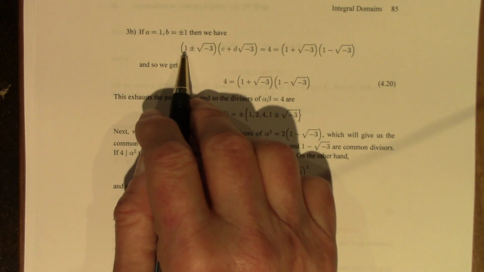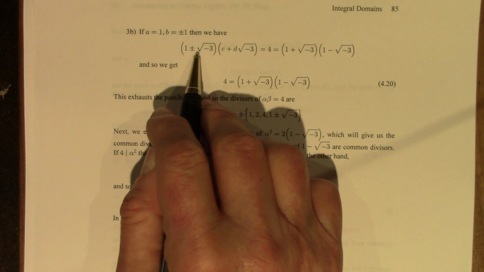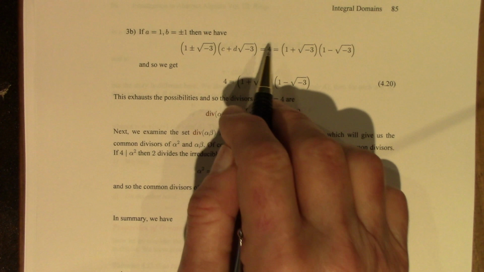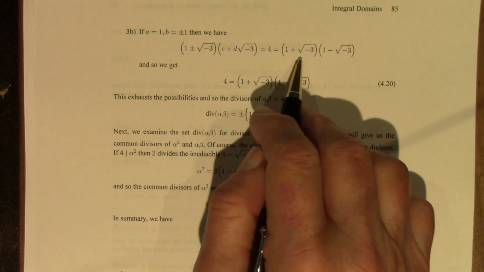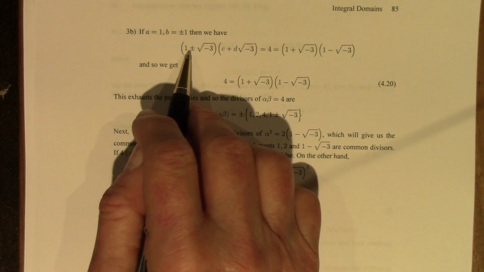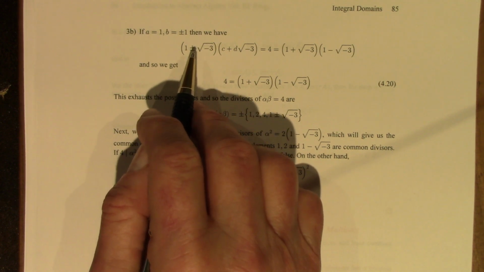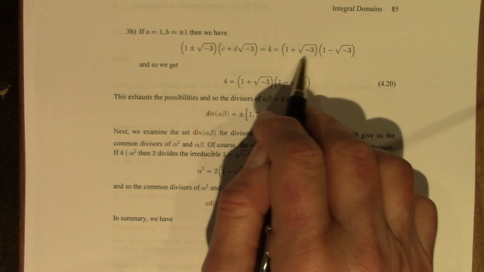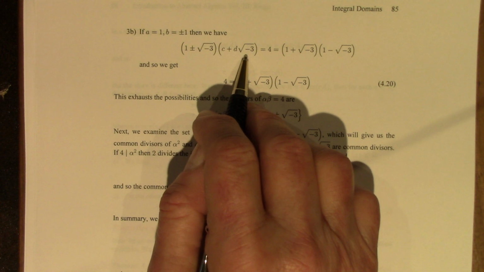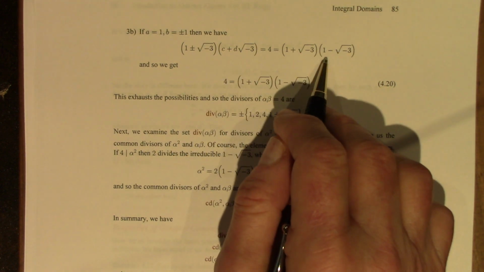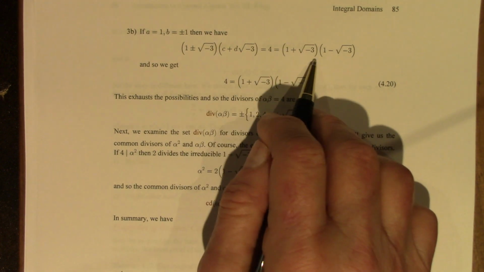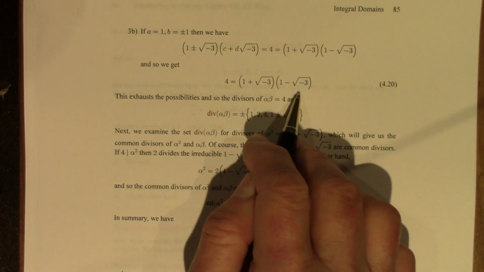Then this is a, b is positive or negative 1. This is the other factor. That's equal to 4. But 4 can be factored this way. And whichever sign you take, this factor will cancel with one or the other of these, leaving c plus d square root negative 3 to be the other factor. So the only factorization we get here is this one.